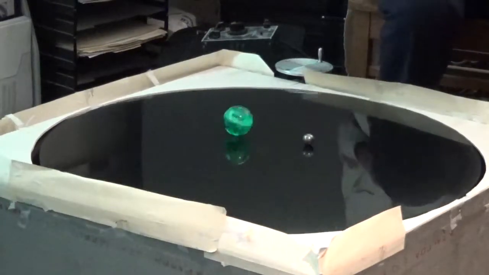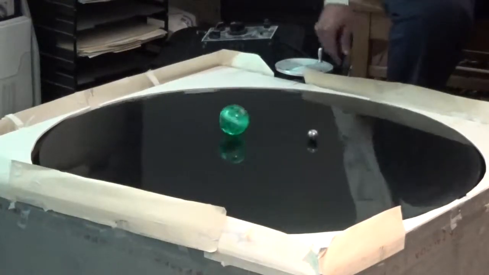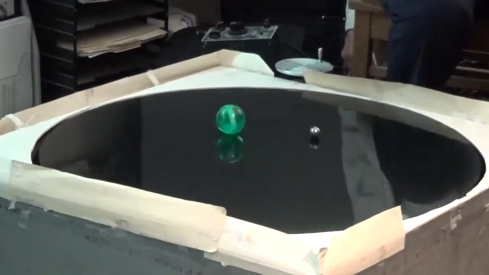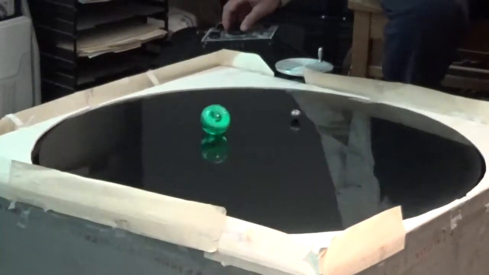So this is to control the electric field, is it? That's just controlling the B field, yeah, the analog B field. And I'm going to slow it down because the steel one is slipping.